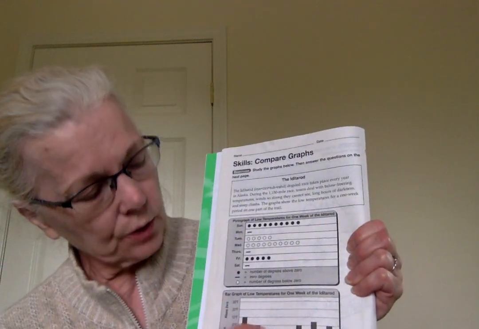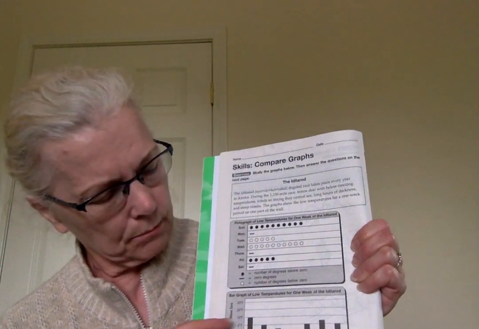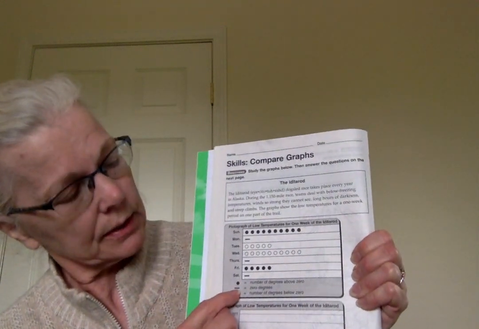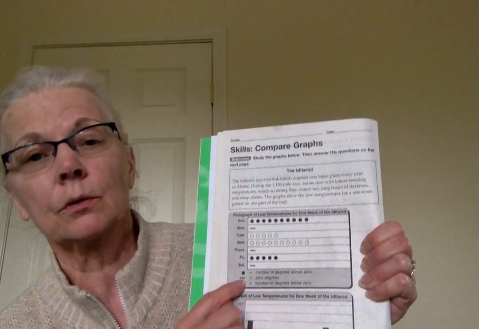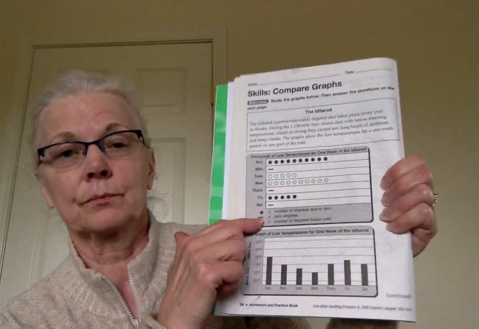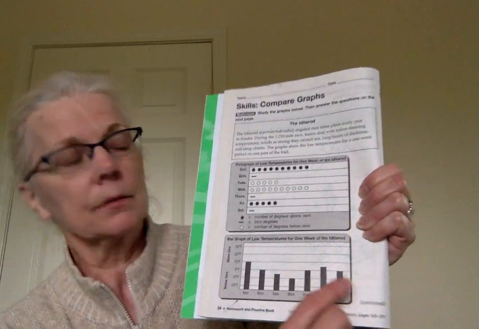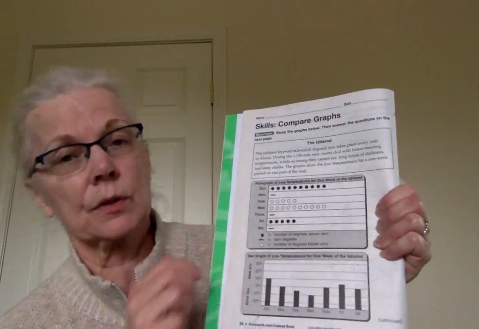Number 2, what 3 days had a temperature of 0? Okay, you can look here and go across and find the 3 days that meet with the 0 line, or you can look for 3 days that have the 0 symbol. So you can look at the lines, the 0 line, or the 0 symbols, and write those 3 days down.